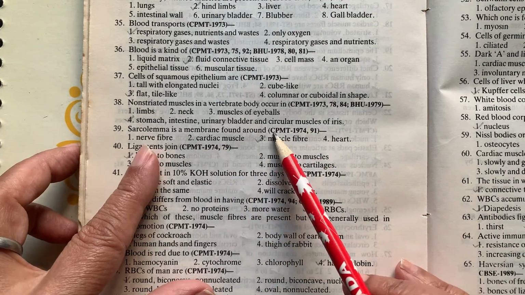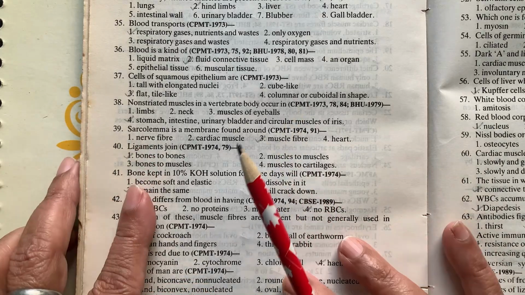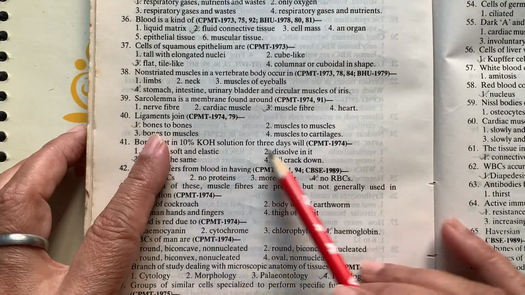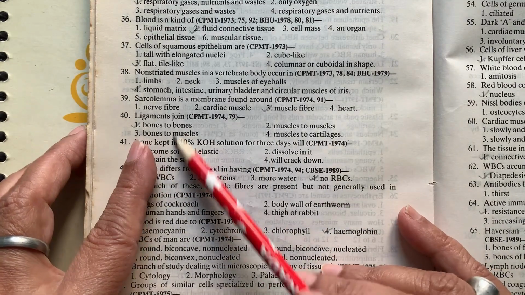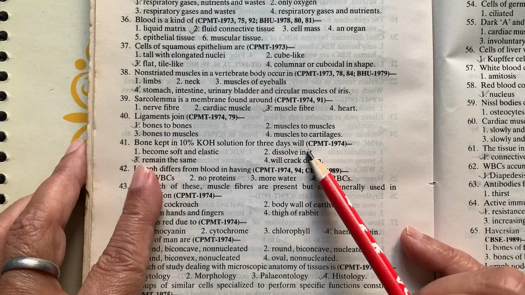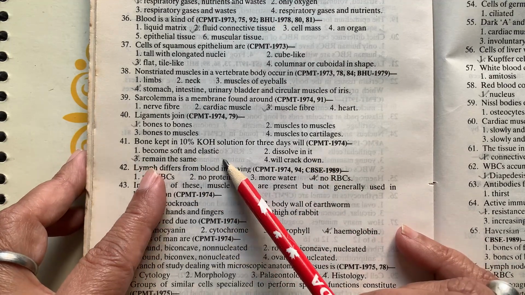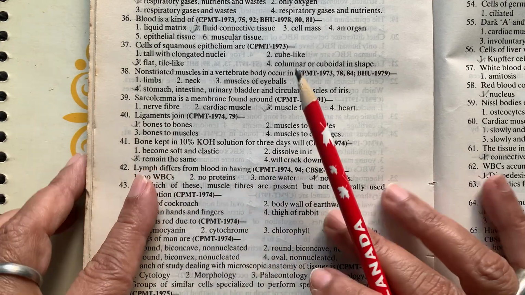Sarcolemma is a membrane found around the nerve fiber, cardiac muscle, muscle fiber, heart. It is muscle fiber. Ligaments join bones to bone, muscles to muscle, bones to muscle, muscles to cartilage. It is bones to bone. Bone kept in 10% HCl solution for 3 days will become soft and elastic, dissolve in it, remain the same, or crack down. It remains the same.